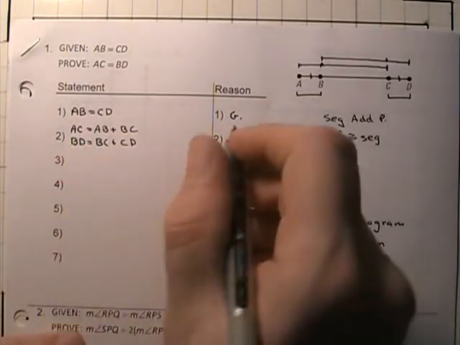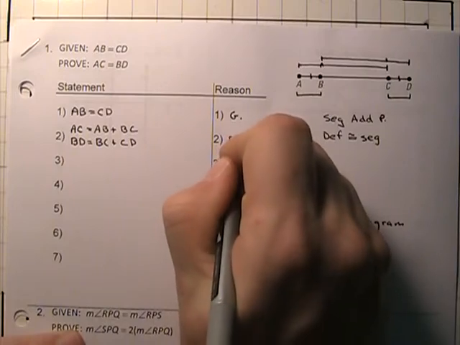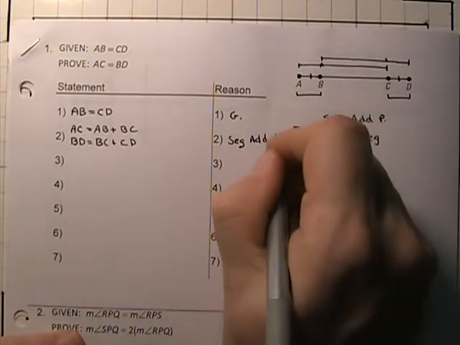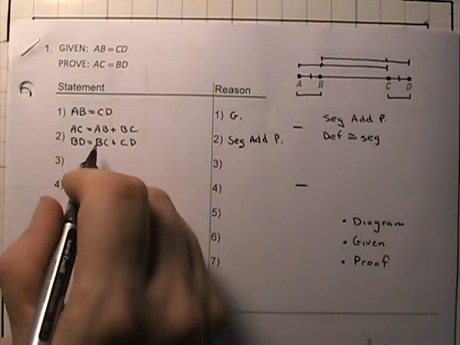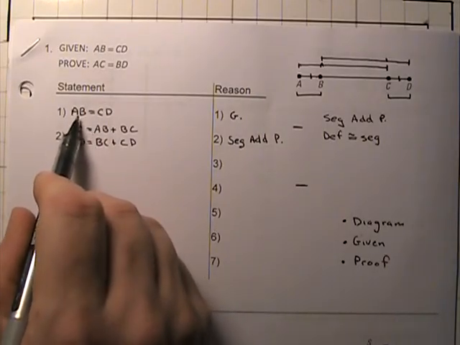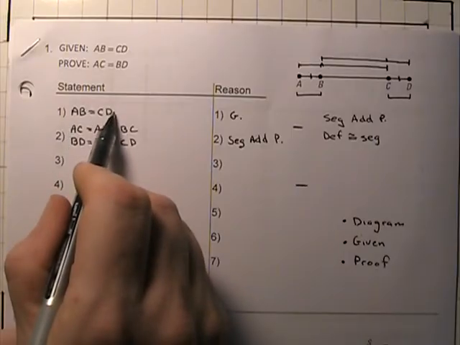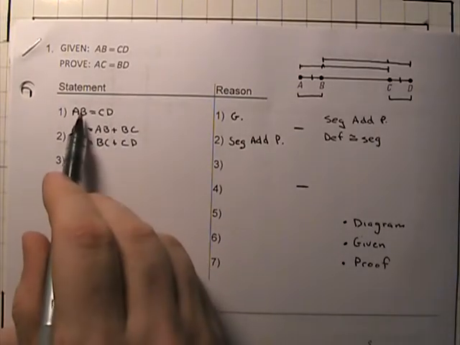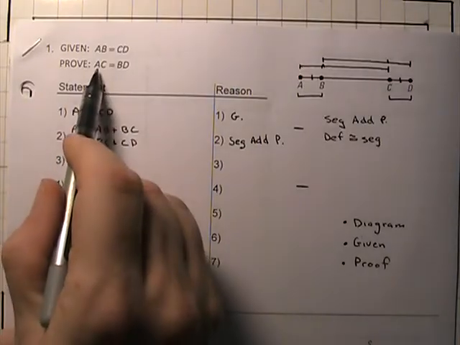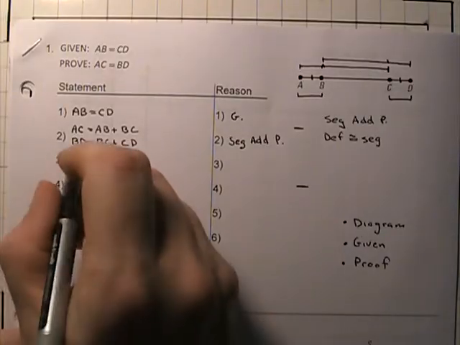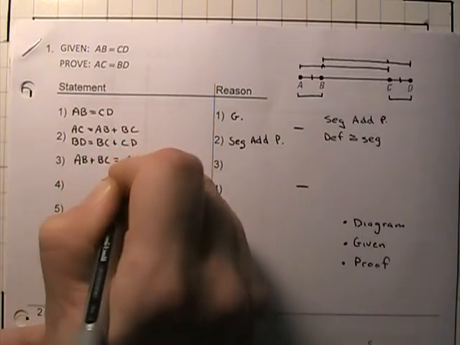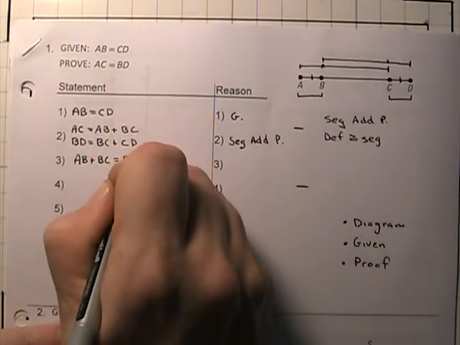Okay, so the reason for this one is the segment addition postulate. So there's a shorthand for that. And these are equalities. It looks like they've added BC to AB and they've added BC to CD. They've added BC here, they've added BC here, and that'll give us our length for the two segments that we're looking for, AC and BD. AB plus BC equals BC plus CD.